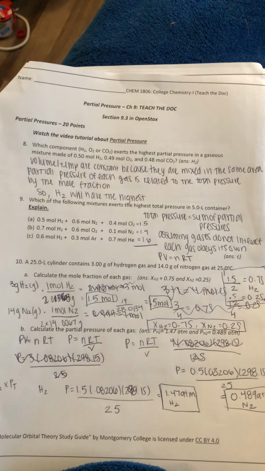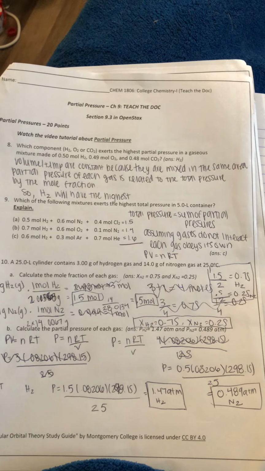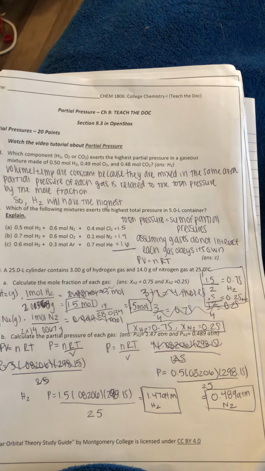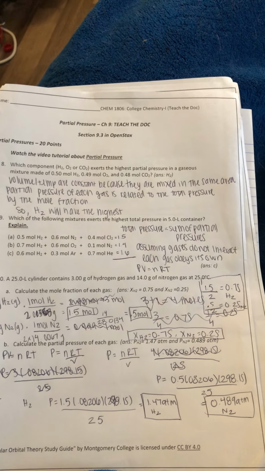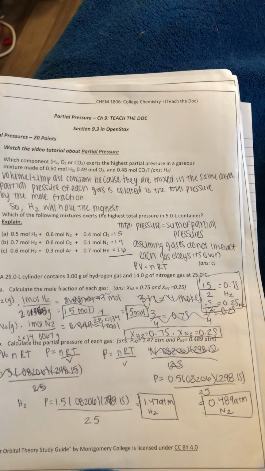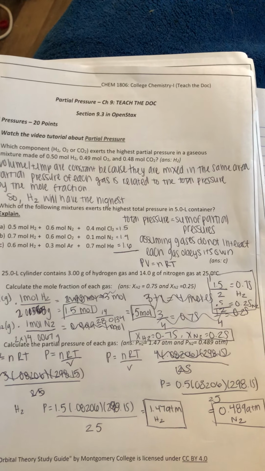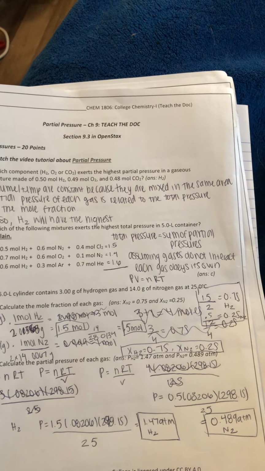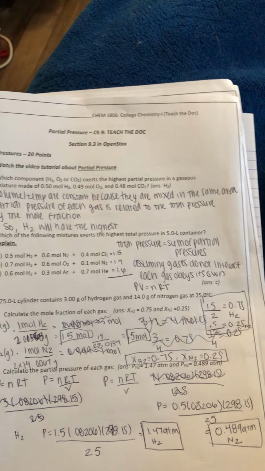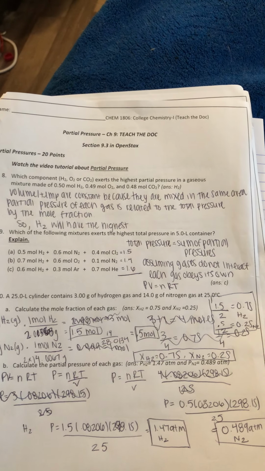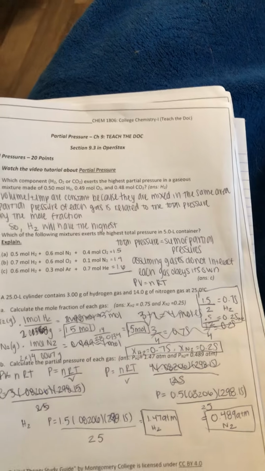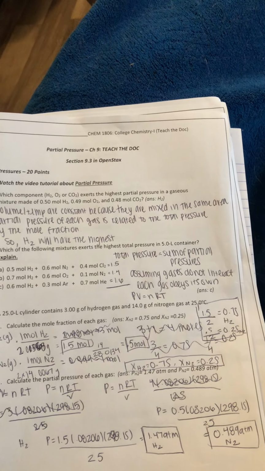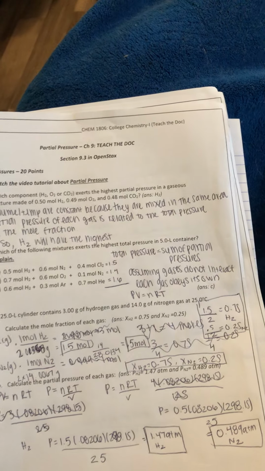And then the same thing with this other problem. Total pressure is equal to the sum of partial pressures, again assuming the gases do not interact and each gas will always obey its own PV equals nRT. So taking the gas laws into mind, the most moles was answer C, which is 0.6 moles of H2, 3 moles of Ar, and 0.7 moles of He. So that will exert the highest total pressure in that 5-liter container if everything else stays standard.